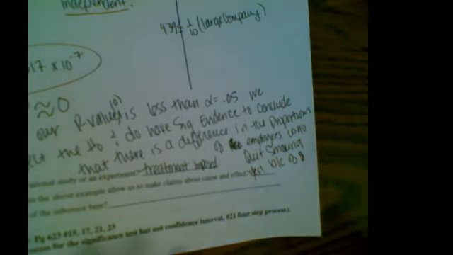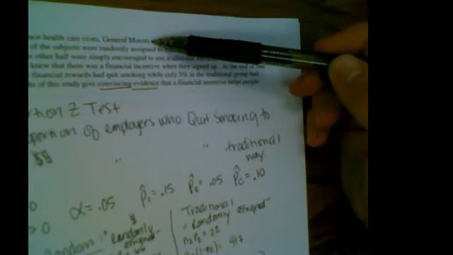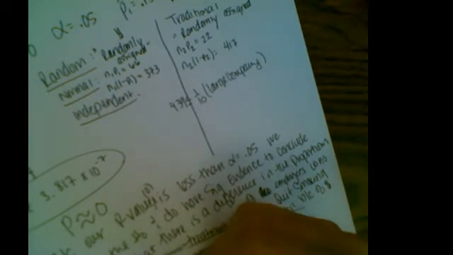Well, we have a problem with our random condition. They randomly assigned people, meaning we had volunteers. So this isn't necessarily a sample that's representative of the population of General Motors. So we actually have a problem with scope of inference, okay? It wasn't a random sample.